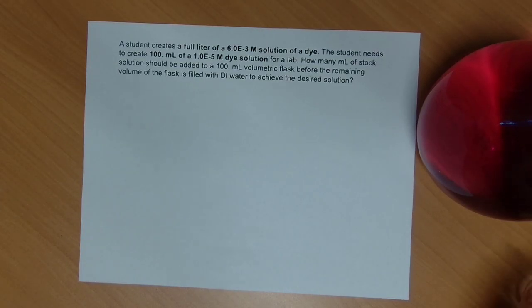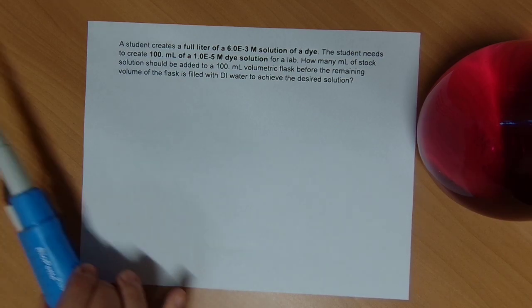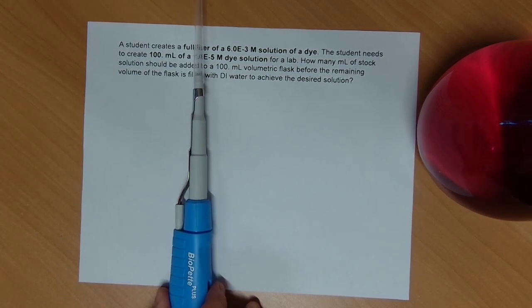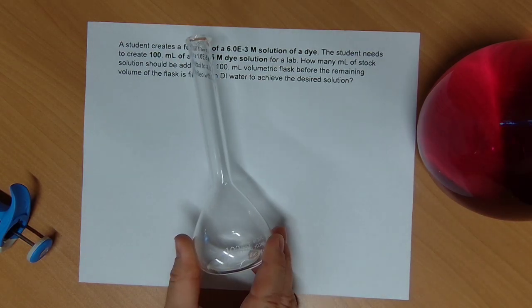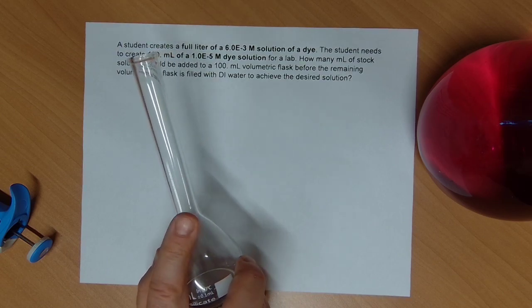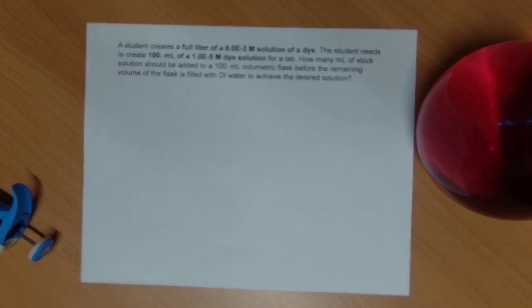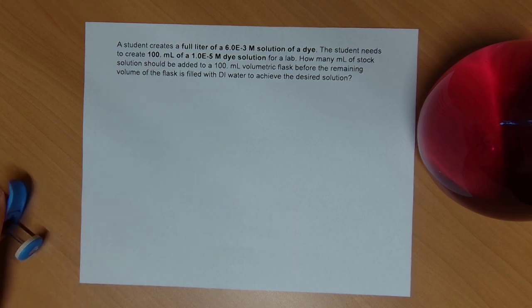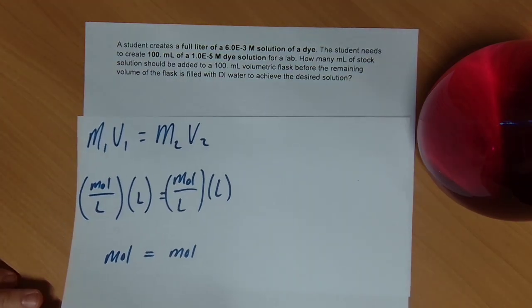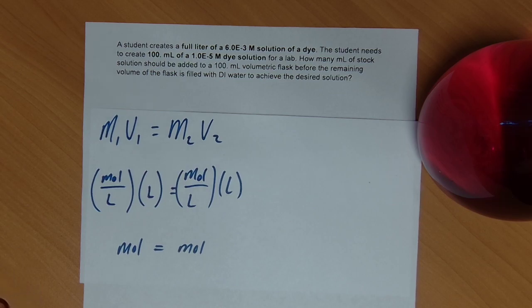All right, so what we would do is we would pull a tiny amount of the stock solution using this guy. We would put it into the volumetric flask. It barely is going to cover the bottom. And then what we would do is we would fill to the mark with some fresh deionized water. All right, so let's do our calculation here. We would turn to the dilution equation.